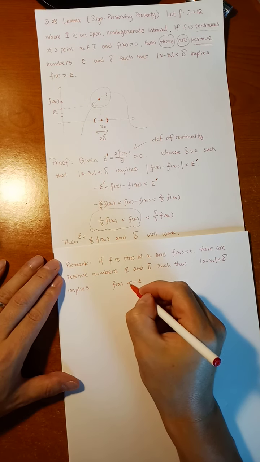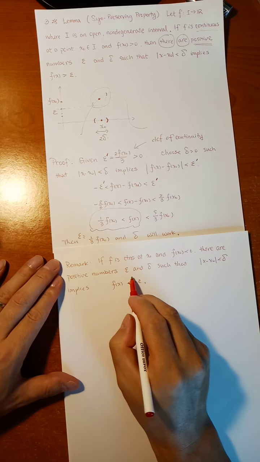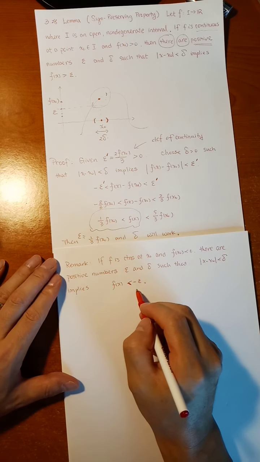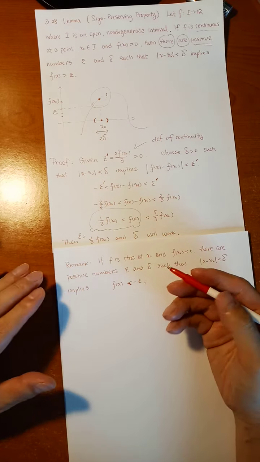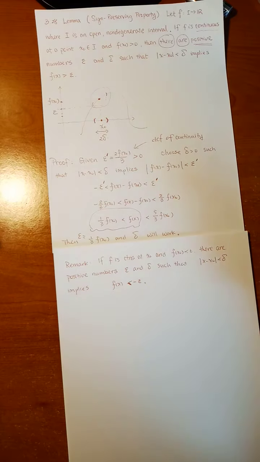Be careful, here I use negative epsilon to guarantee it's a negative number. Epsilon and delta are both positive, but I put a negative sign to guarantee it's negative. You just flip it down to below the x-axis. You will have it. Right? Okay.